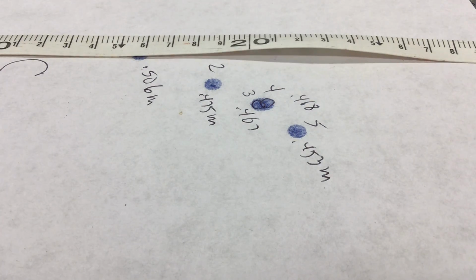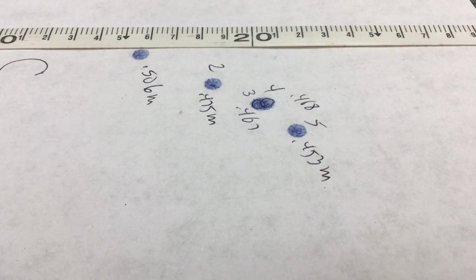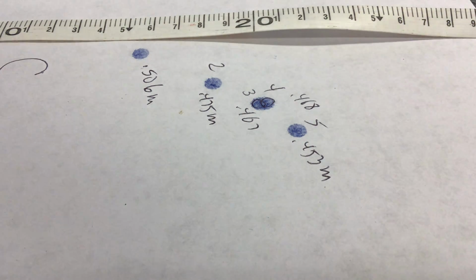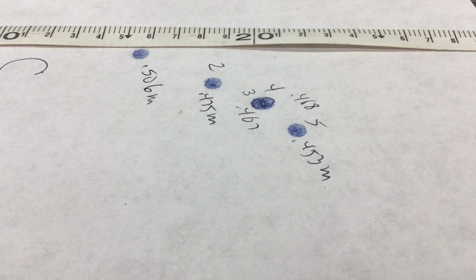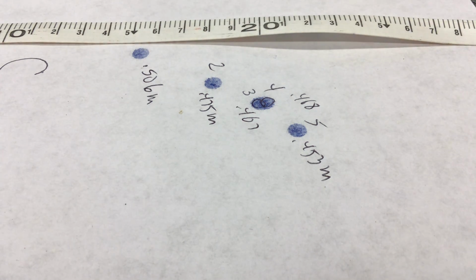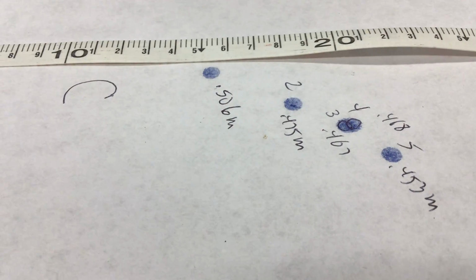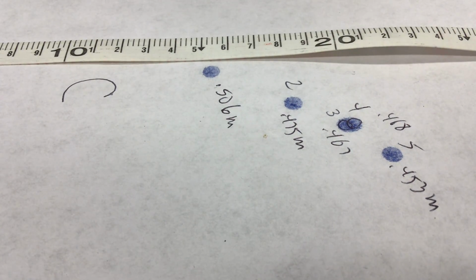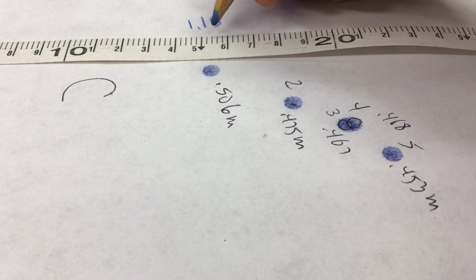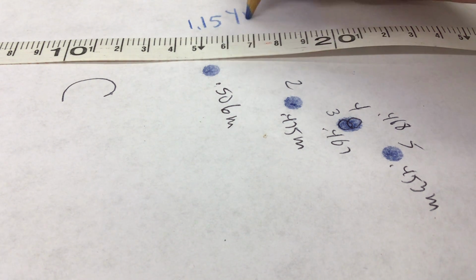So make sure this is straight. I don't have a straight edge right here, so I'm trying to do the best I can with this. So it's 1 meter. We're past 1 meter. This is 1 meter here, 1.1. So number 1 is 1.154 meters.